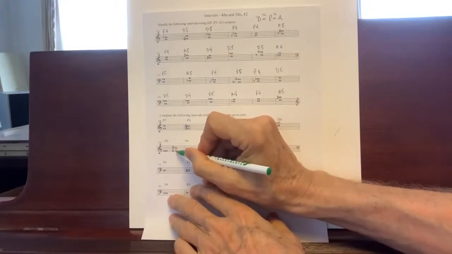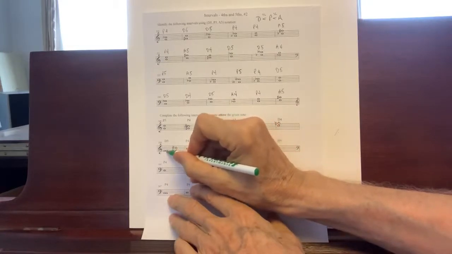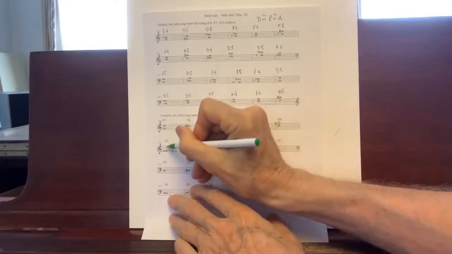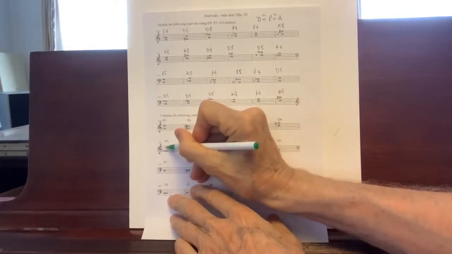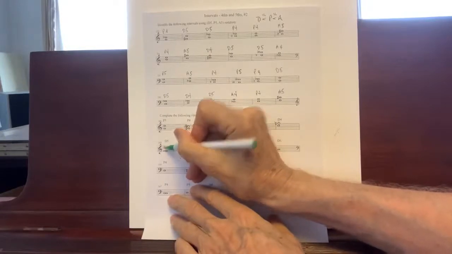So what if I raise that F sharp up just a half step? It would become F double sharp. So my answer is F double sharp to C sharp. And there you have it.